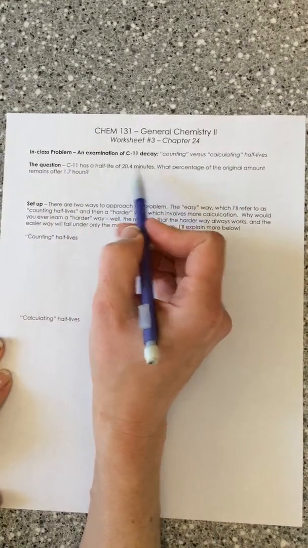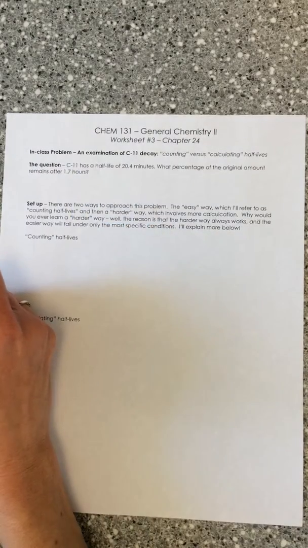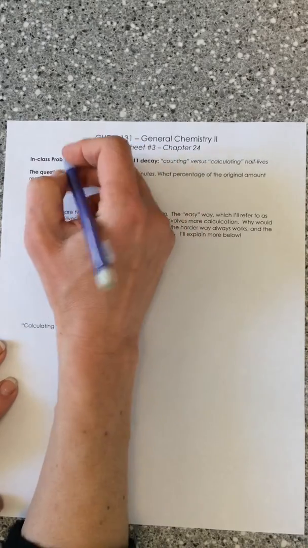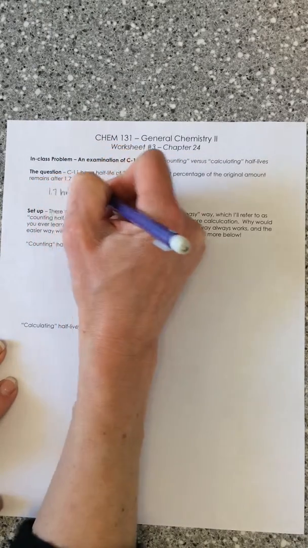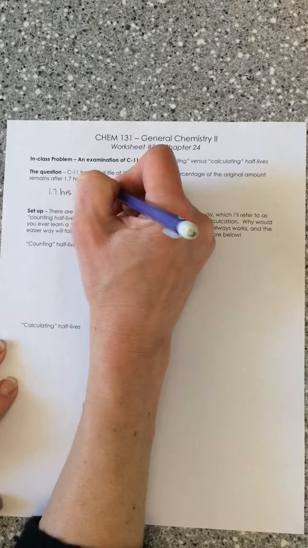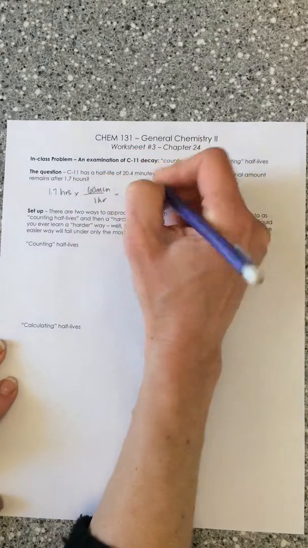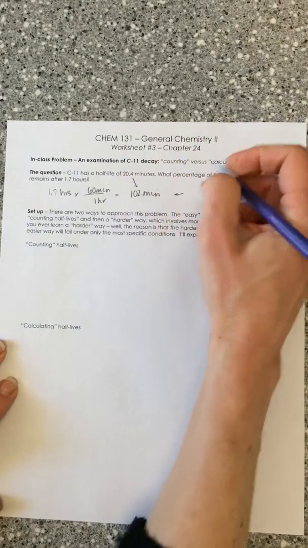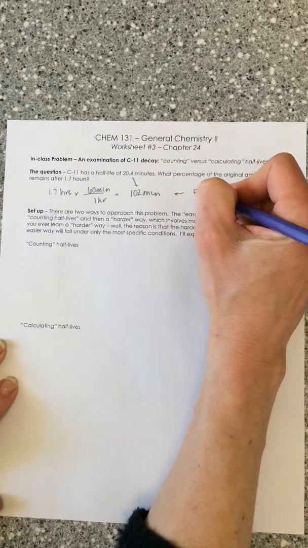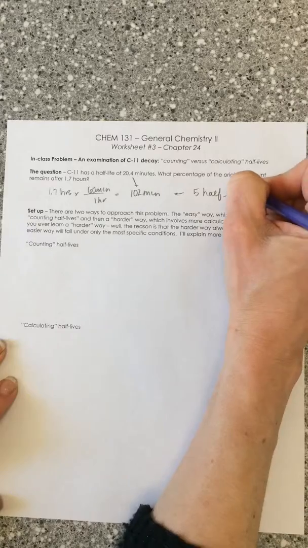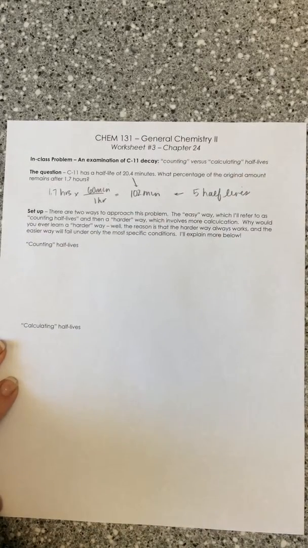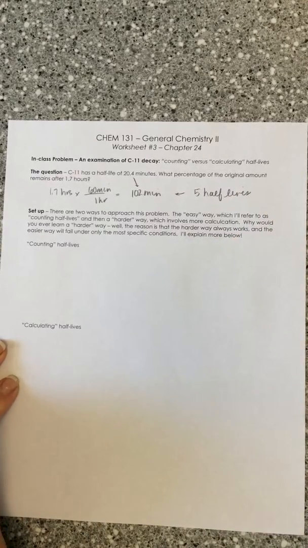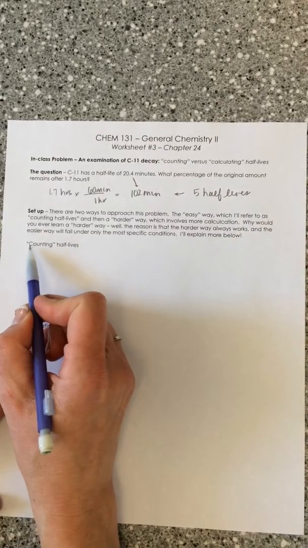Well, we can see that our half-life is in minutes, and the amount of time is 1.7 hours. So if we do a quick calculation to figure out how many minutes that is, 1.7 hours times 60 minutes in every 1 hour equals 102 minutes. If we compare this, we can see that this equates to 5 half-lives. So conceptually, it's easy to think about what percent might remain after 5 half-lives. I'm going to call this the counting half-lives way.